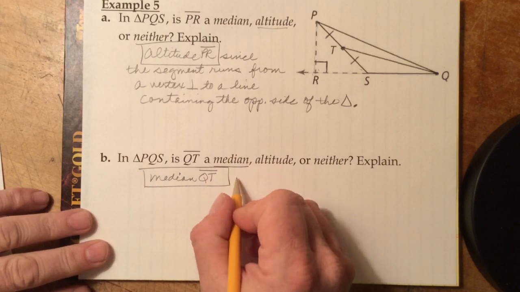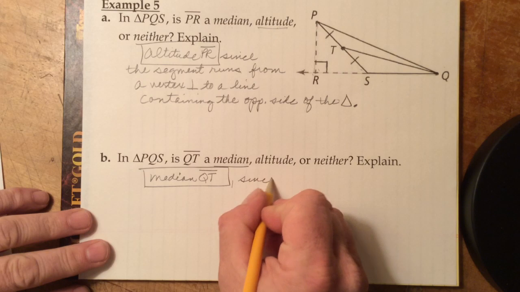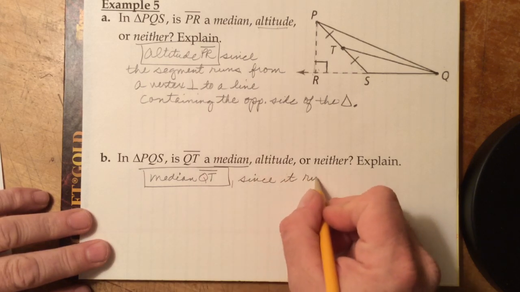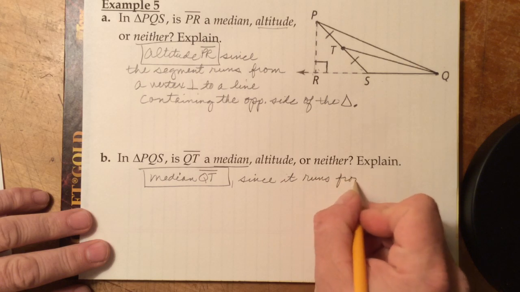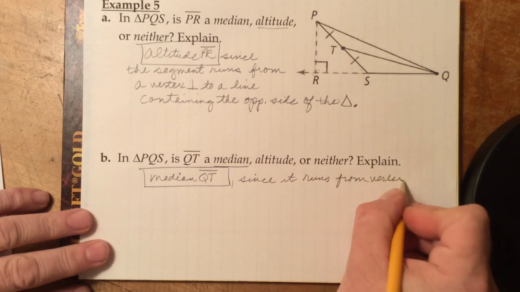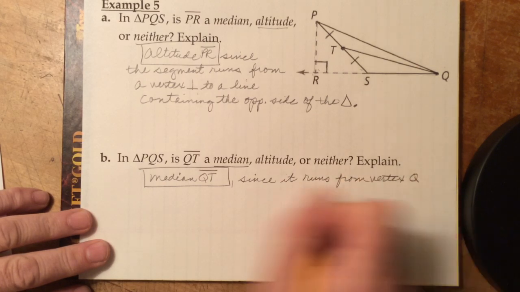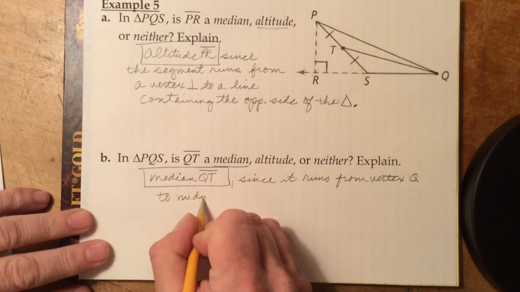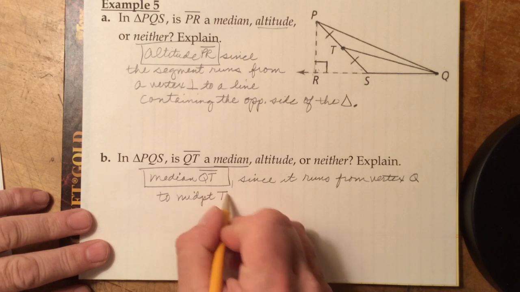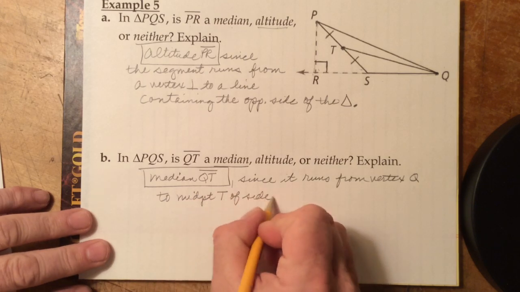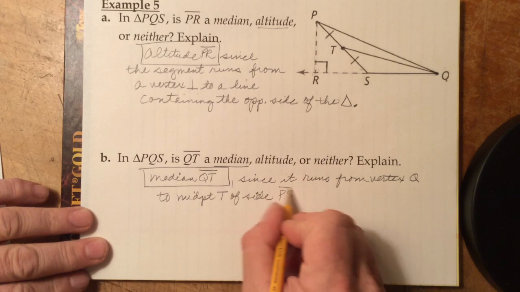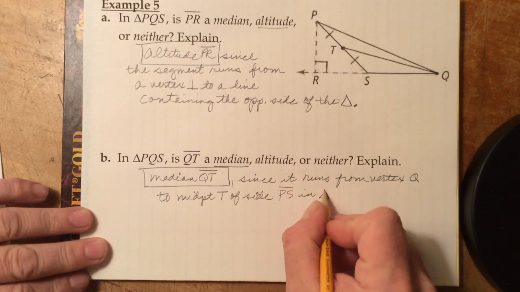It asks us to explain, so we explain basically by the definition of it. Since the median runs from vertex Q to midpoint T of side PS in triangle PQS.